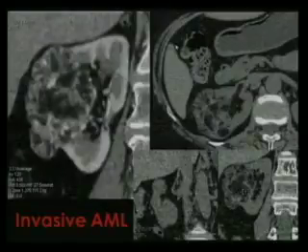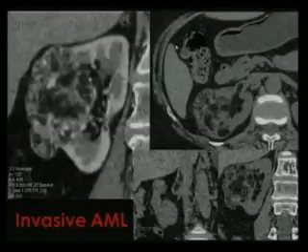Sometimes benign tumors can invade surrounding structures. Like in this case, this is a very uncommon presentation, but I would like to show you this case. This is an invasive angiomyolipoma. Look at the density.